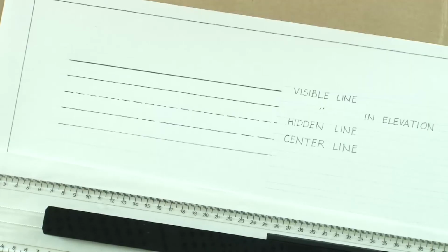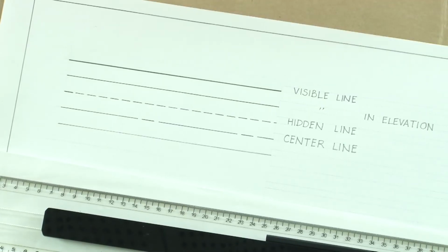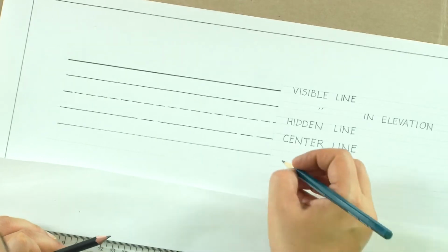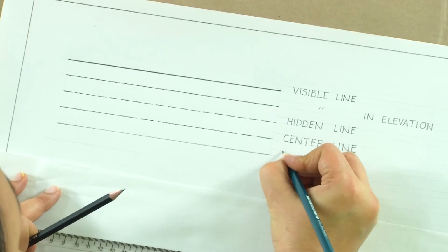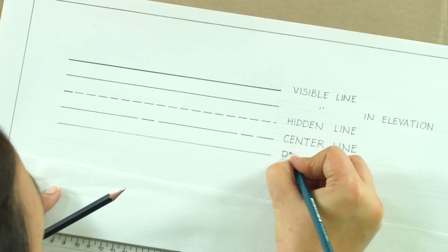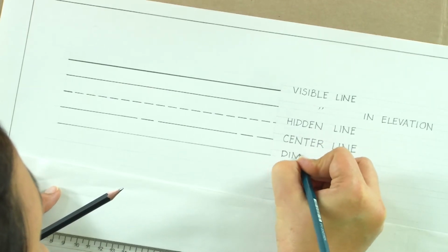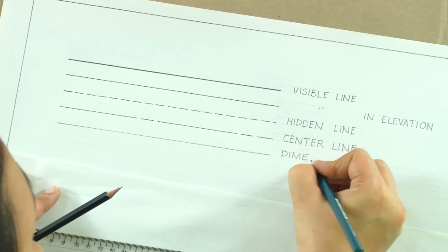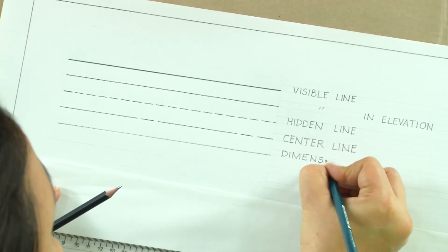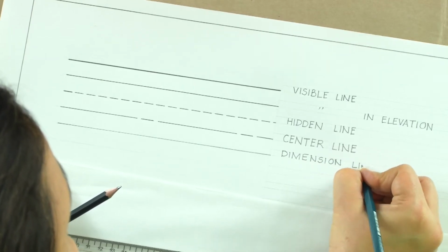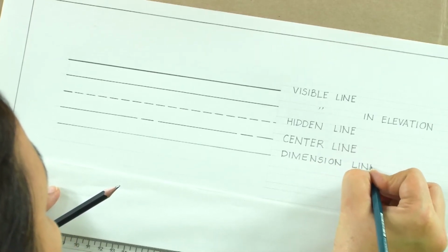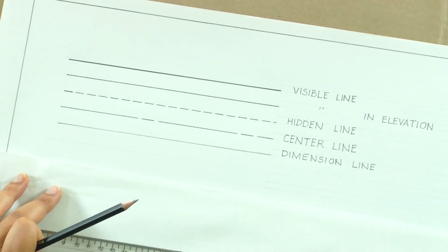So, this is the dimension line, and I will also show how to draw the arrows and how to complete the dimension line, but for now we will only understand the different types of lines. Our next lecture is on dimensions only.